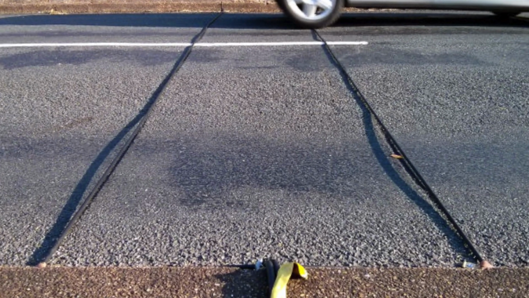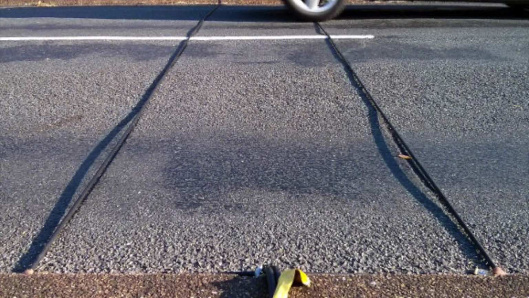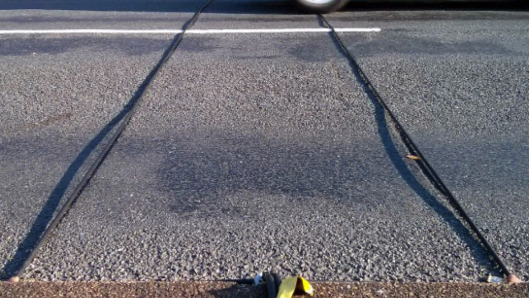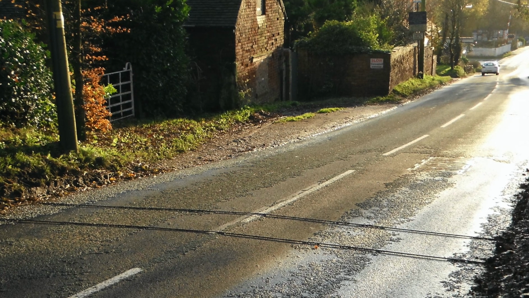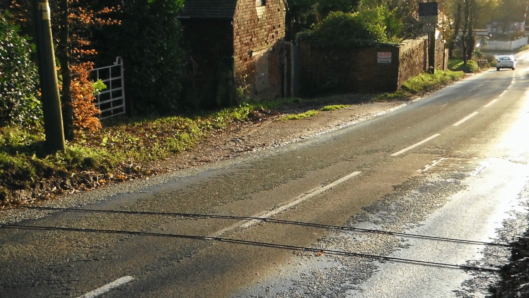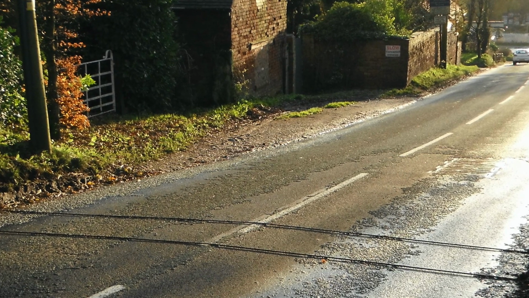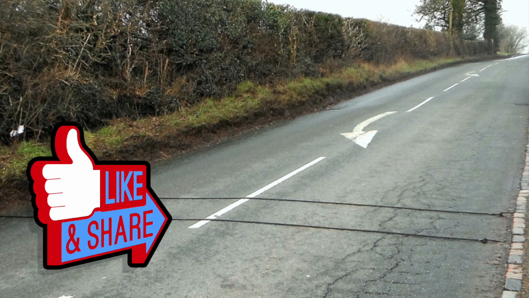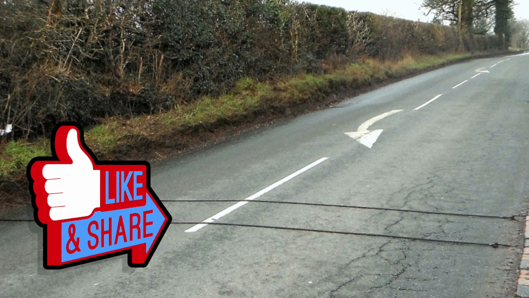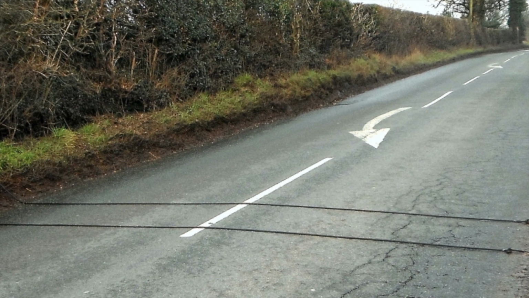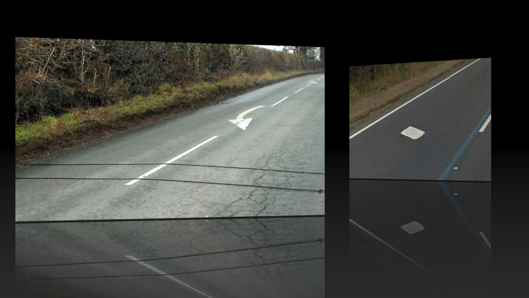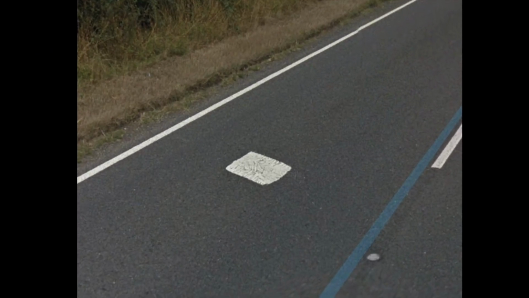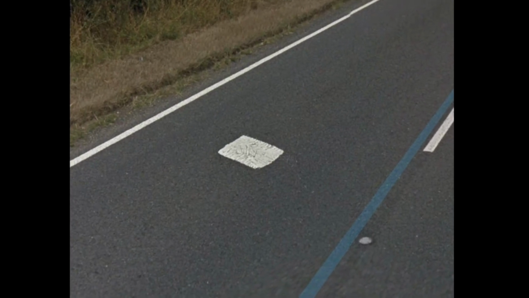Have you ever seen these black cables going across the road? You probably felt them, but what do they mean? These are traffic monitoring cables. They're used to count the amount of traffic going through a certain area. The local council can then use the information gathered to decide if they want to make changes to the road structure.